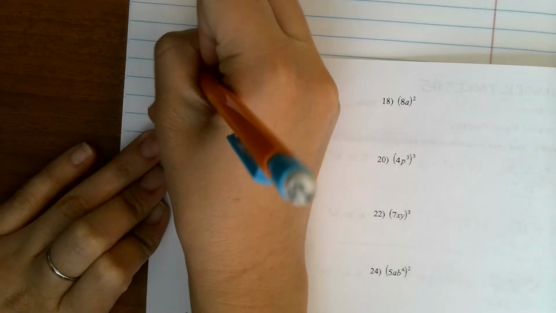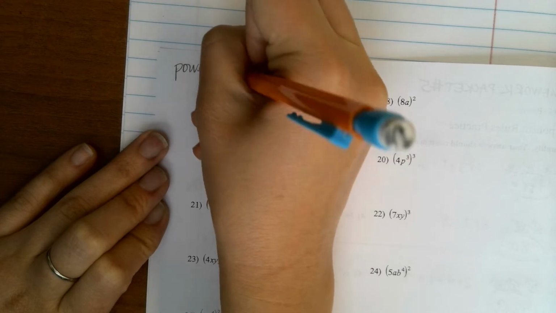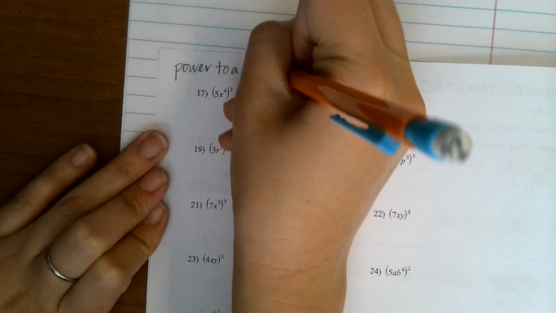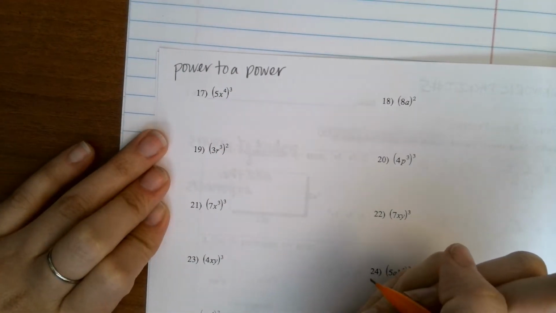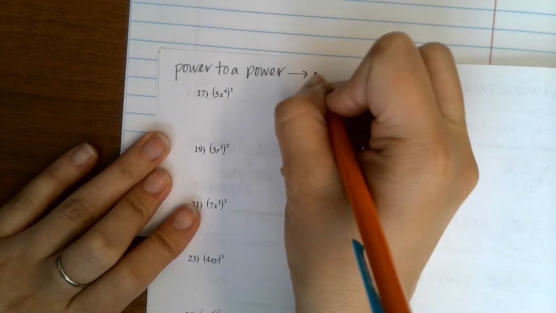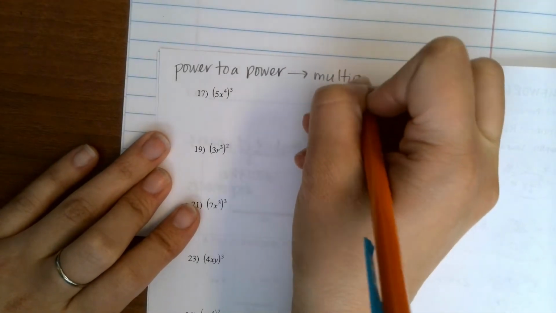Again, I'm just doing the odds. All of these down to the very bottom until number 33 are going to be power to a power. Look at your notes. Look at your notebook. That's what it looks like. Power to a power means that I multiply the exponents.